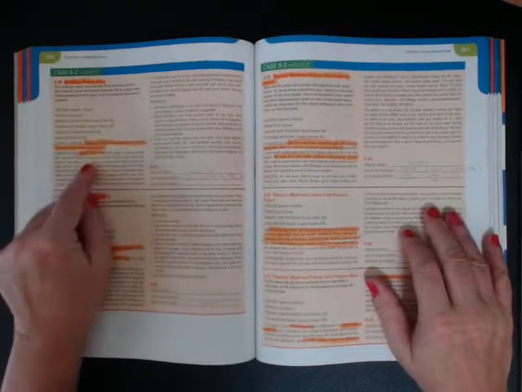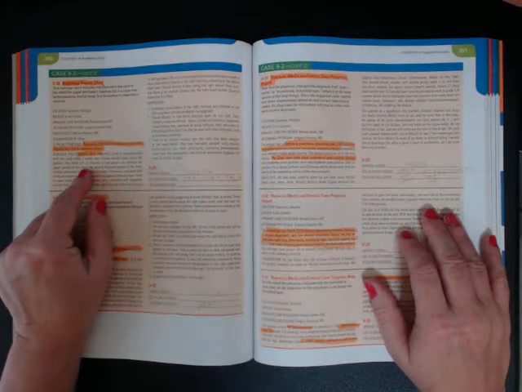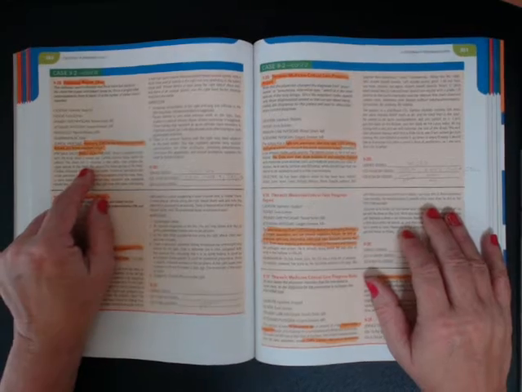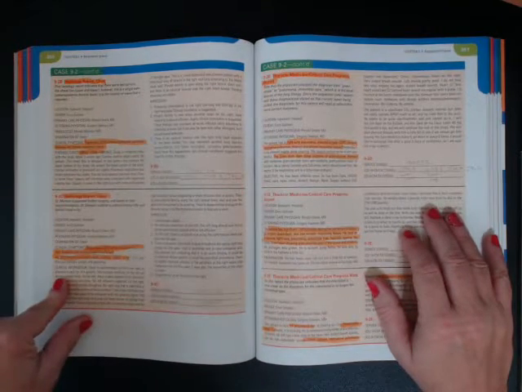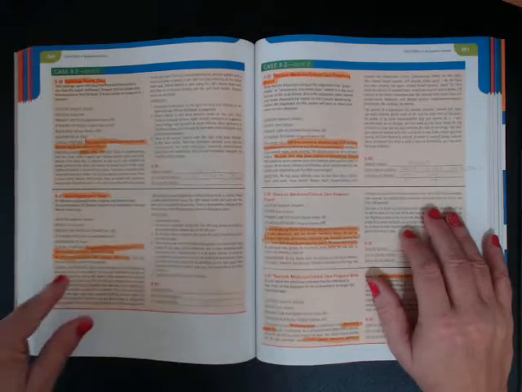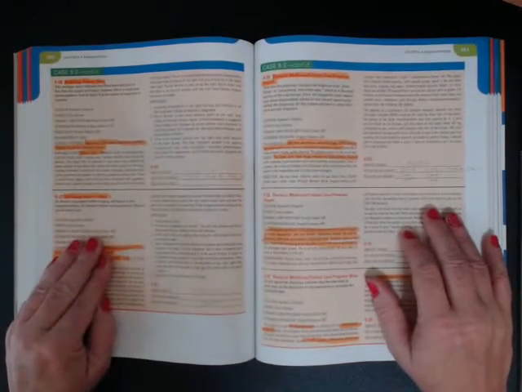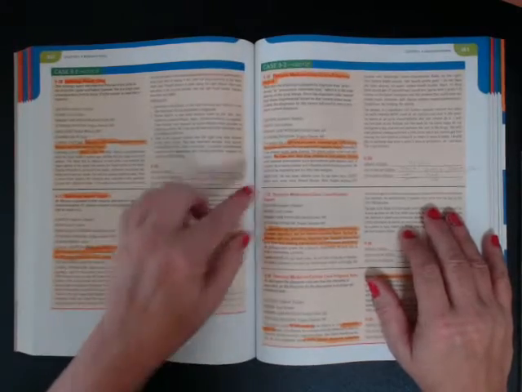2B, chest x-ray. I believe it's a one view. Your diagnosis codes are very straightforward there. 2C, this is another chest x-ray, same diagnosis codes. This chest x-ray ended up being a two view, I believe.